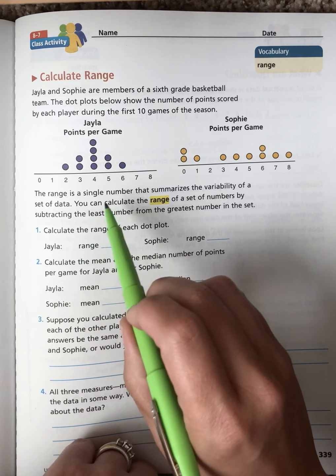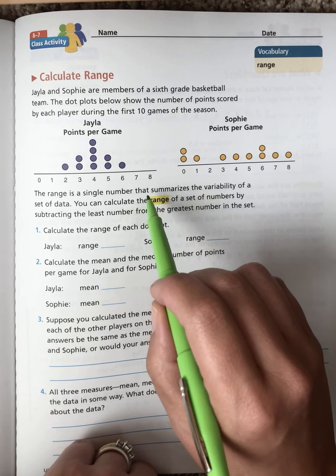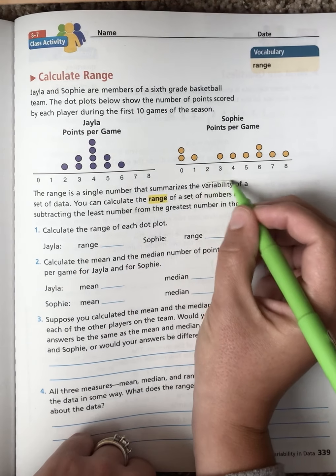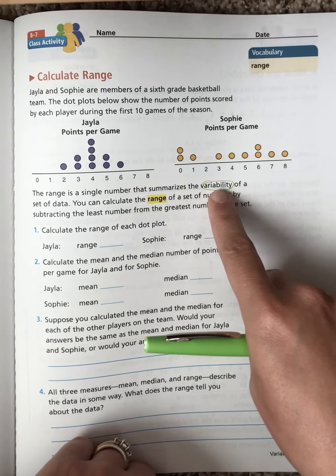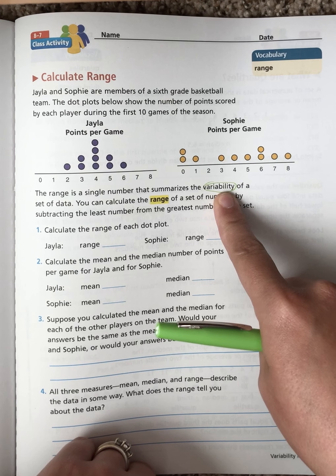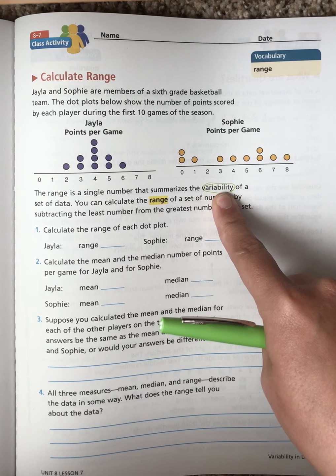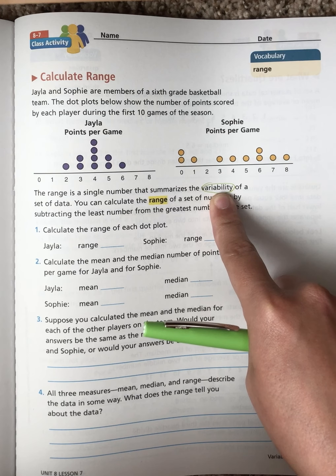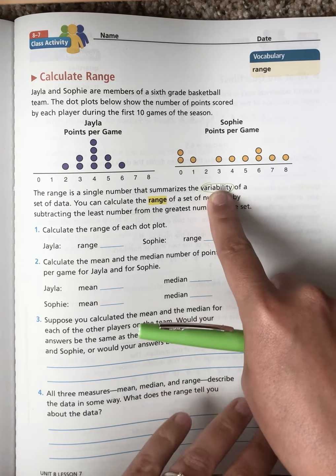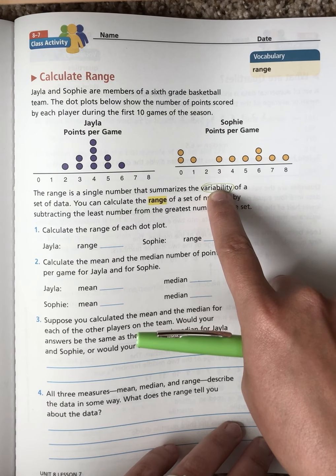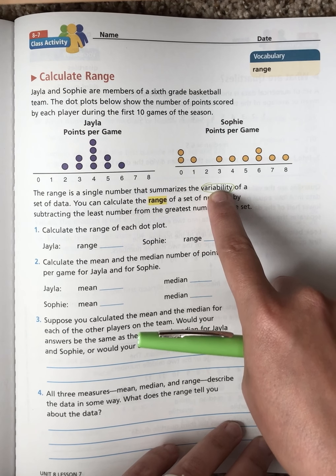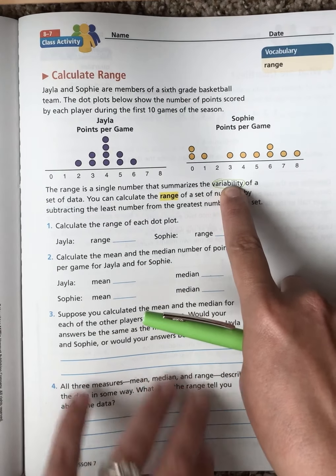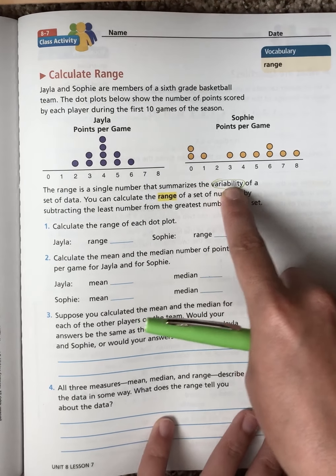So the range, like we said before, is a single number, and it summarizes the variability of a set of data. What that means is the range tells you how much your data points vary. How are they different? Are they all clustered together and most of your data points are the same or close to the same? Or is your data more spread out and you're likely to have huge differences in your data? That's what it means by variability. Are your data points mostly the same, or are they pretty different from one another?